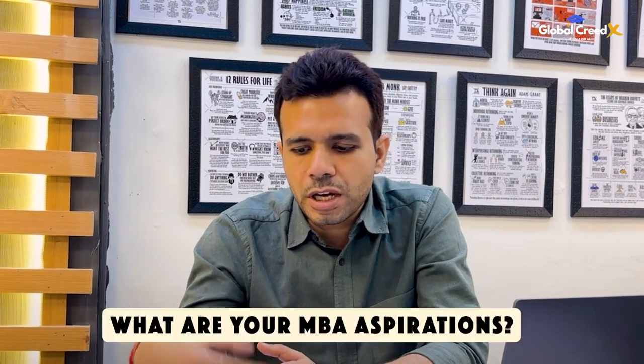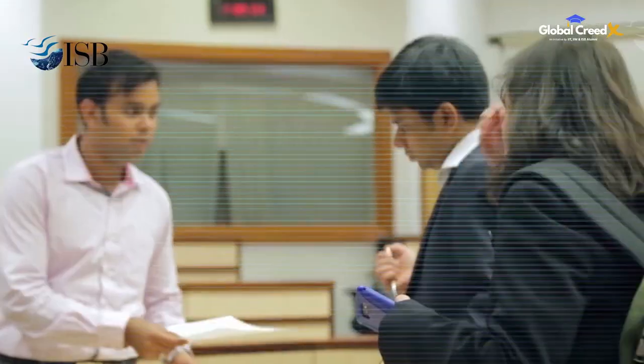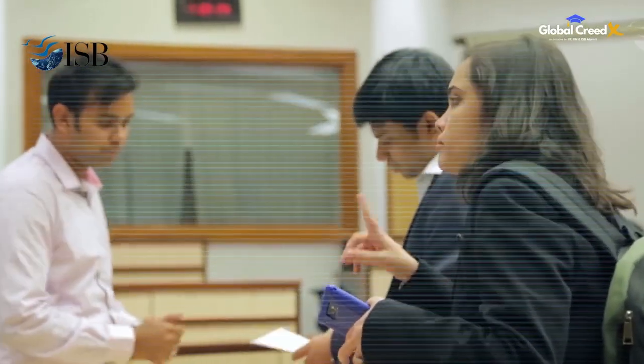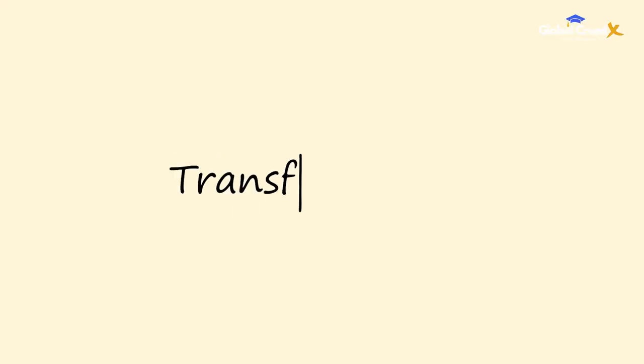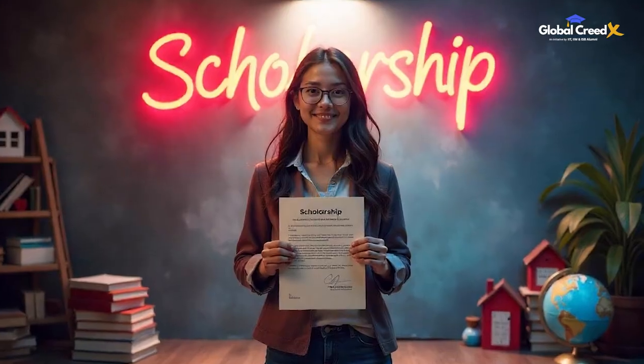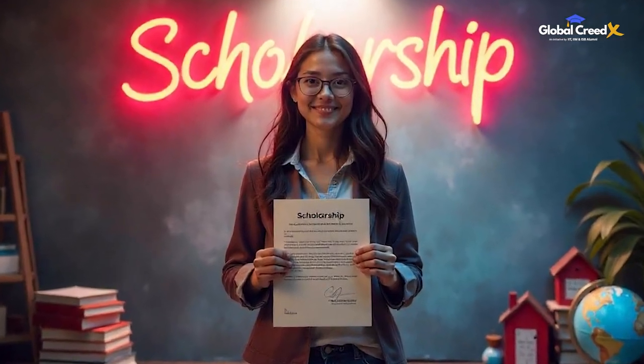Then it goes on to aspirations. So what are your MBA aspirations? It should be really clear because ISB needs to be very sure that if they give you a scholarship, you would be doing something really great with it. You have really good MBA aspirations. Then your contribution, in terms of what you have done for society, or what is the social impact you have driven. Then comes transformation. A scholarship is given to the students who are looking at transformation, for whom everything changes with this scholarship.